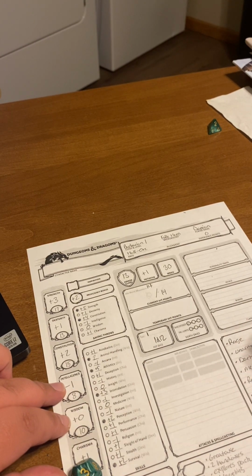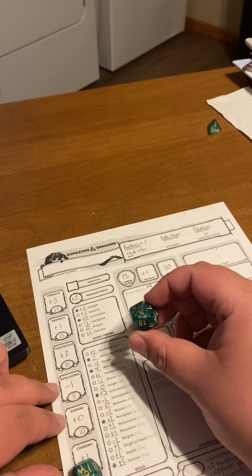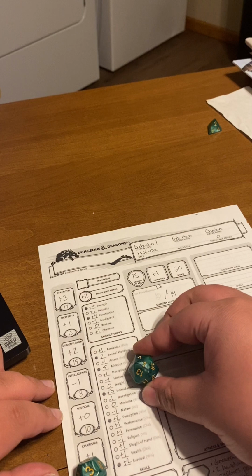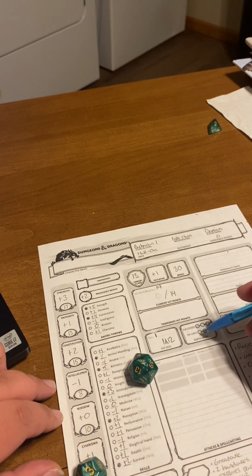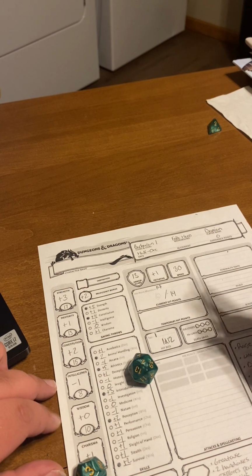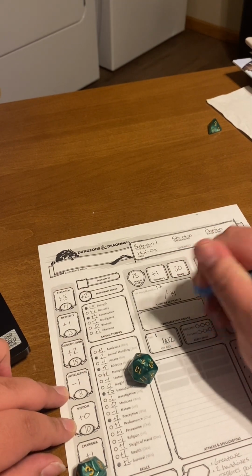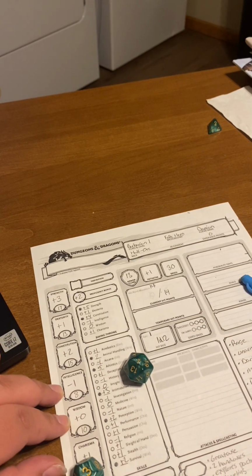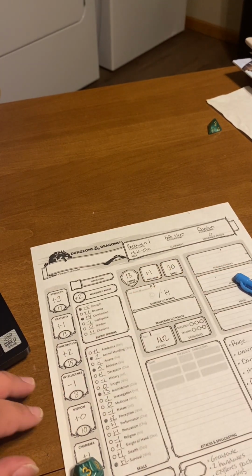And then also an important note on that is if you roll a nat 1, which is just a 1, that counts as 2 fails automatic. And the same thing goes for a nat 20. Roll a nat 20, that's 2 successes. So that is that.